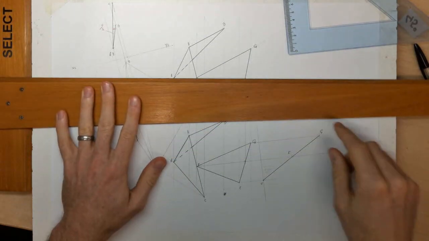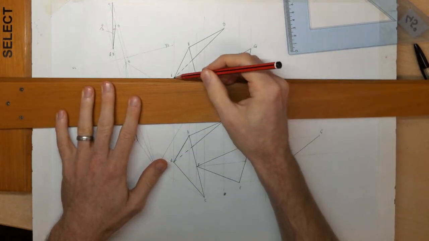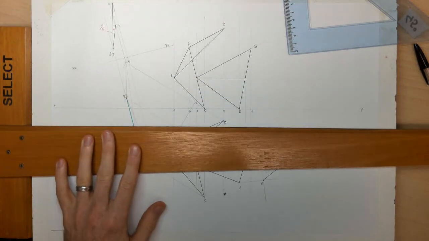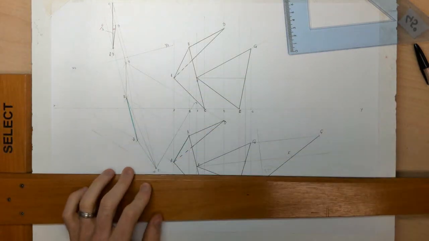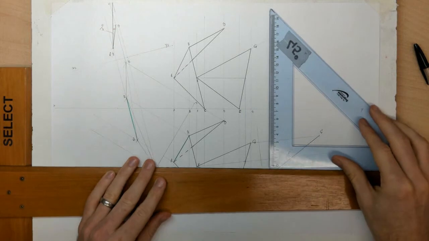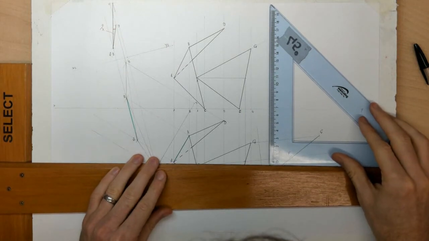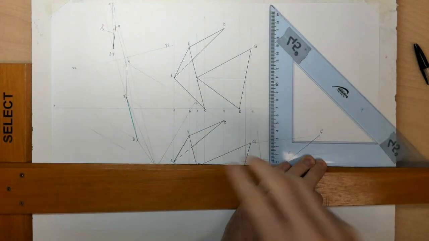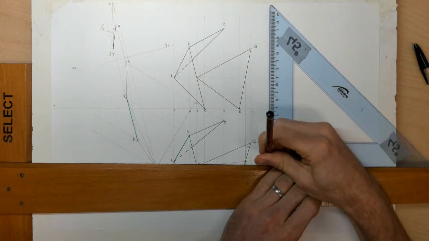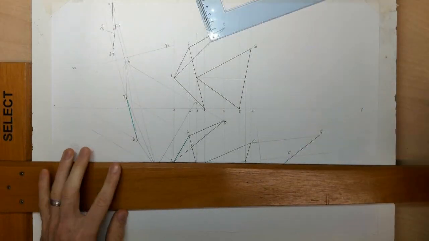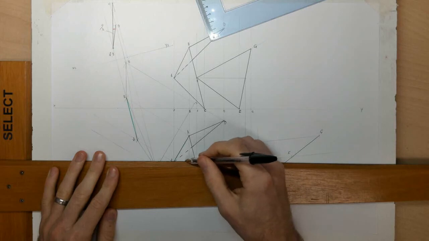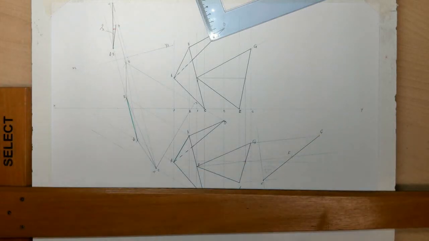So it's somewhere along that level. And we're going to measure down 68 from our XY line in our plan view, so 68. That's somewhere along there.